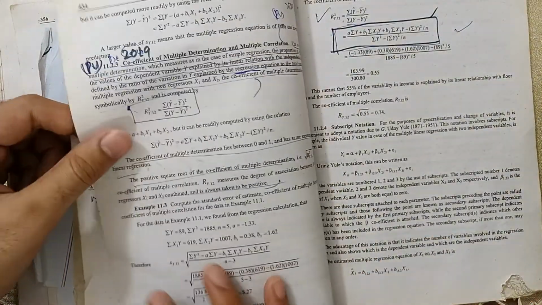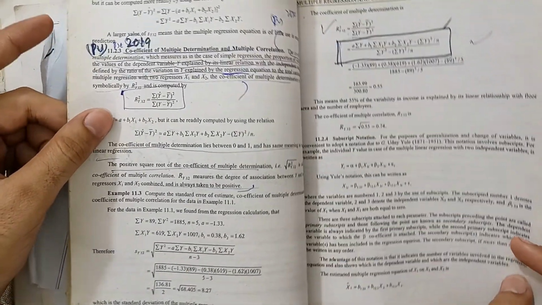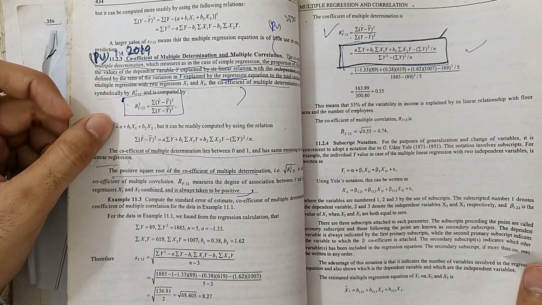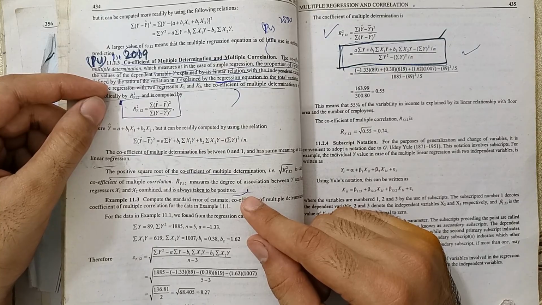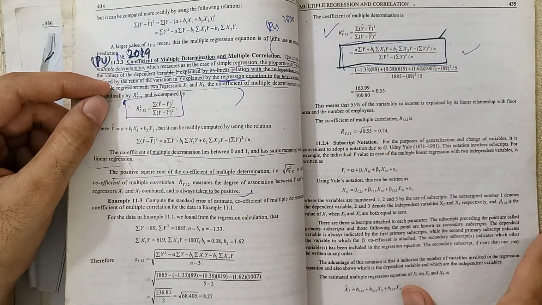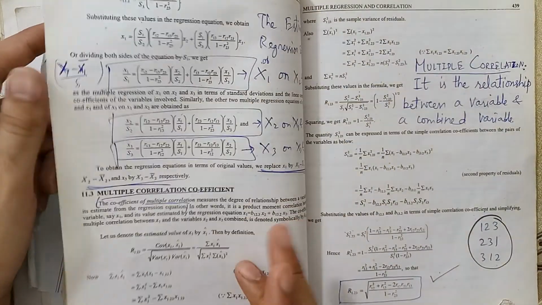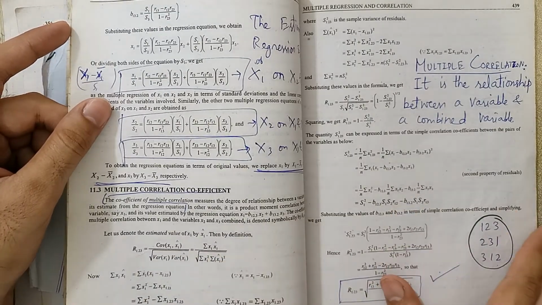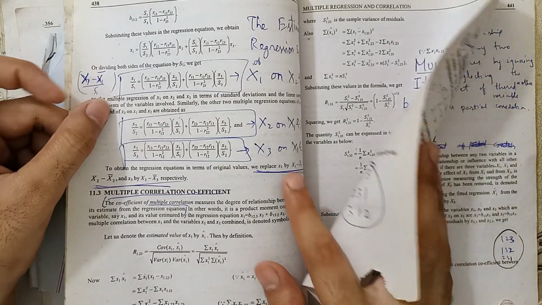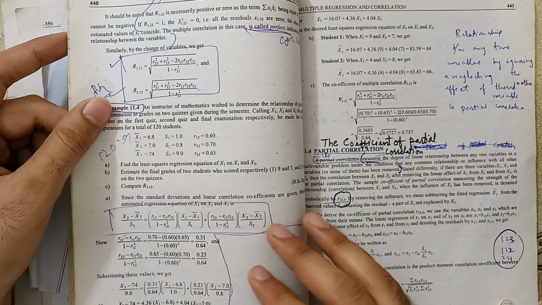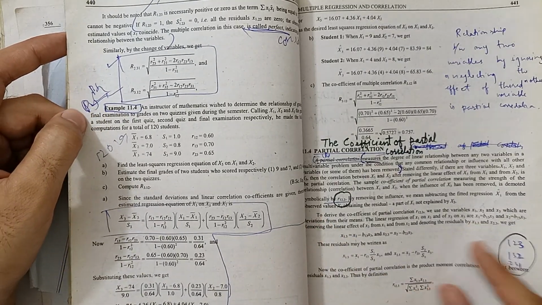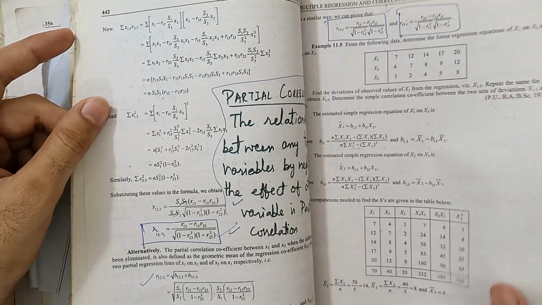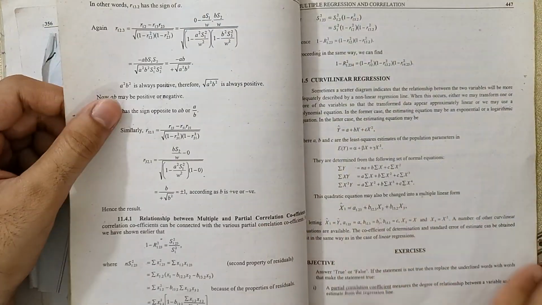And I'm going to move to the correlation coefficient. Multiple correlation is also very important for exams. So this topic is very important for exams of BSc Statistics Part 2. And this formula is very important for exams. For multiple correlation, these formulas are very important for exams. You can also remember example number 11.4. And partial correlation is also very important for exams of BSc Statistics Part 2.